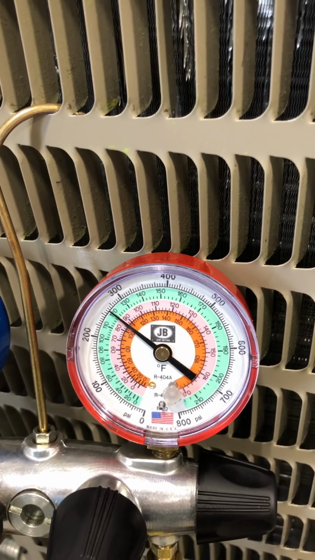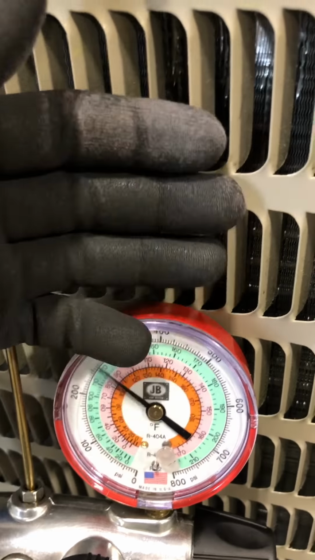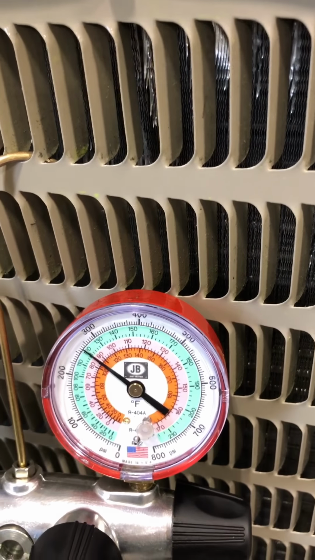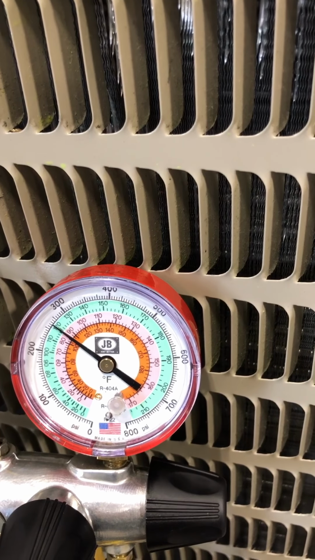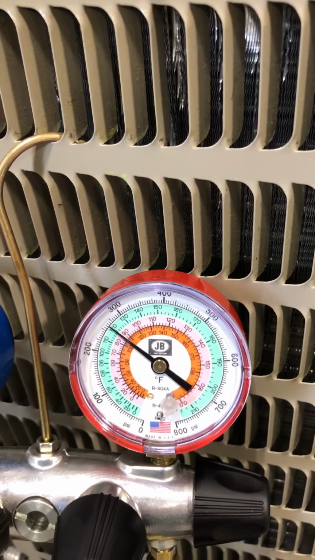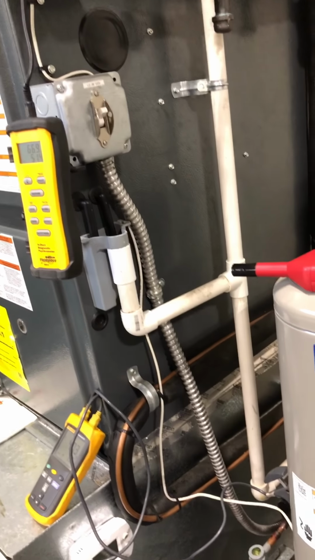What that's telling me is I'm not getting enough heat transfer. I'm not removing enough heat from this compressed superheated vapor before it condenses into a liquid. I'm trapping the heat in there somehow. That's going to be a domino effect down into the evaporator.